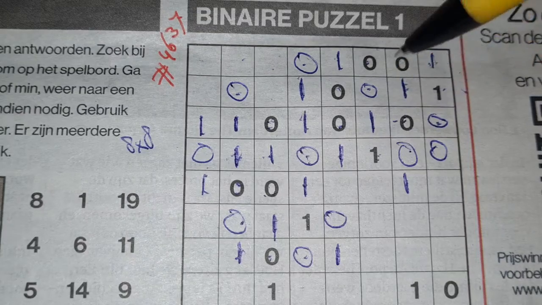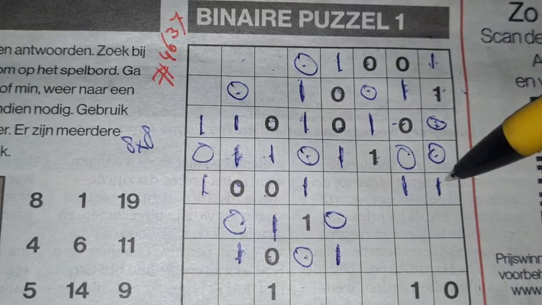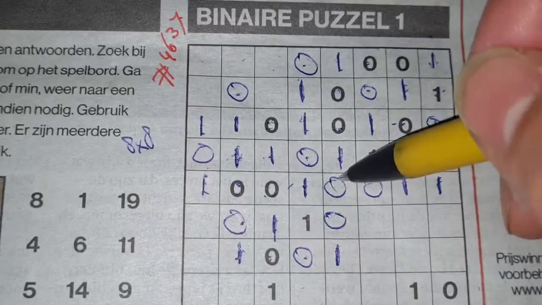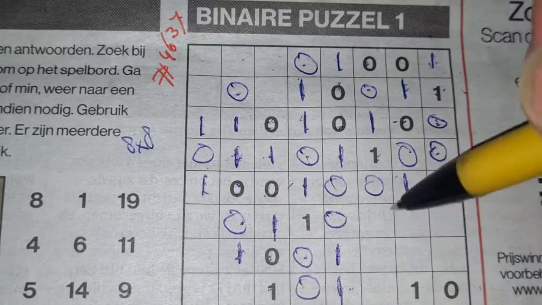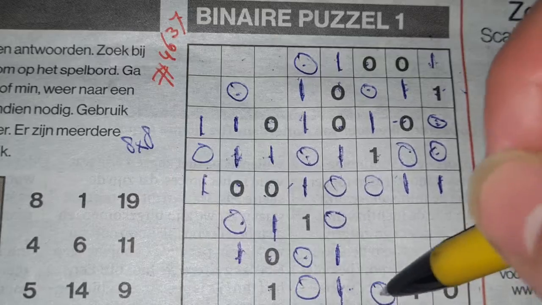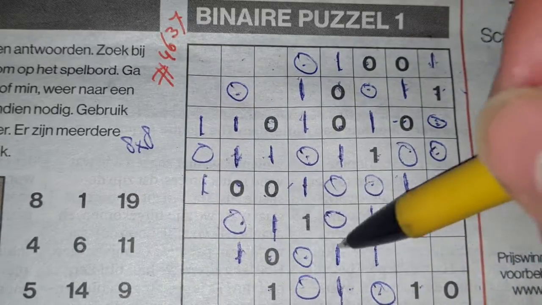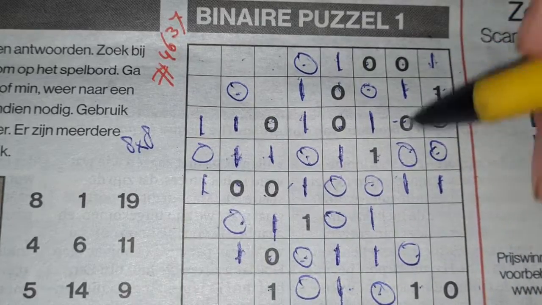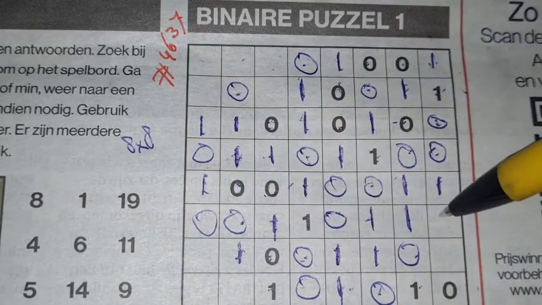Then, yeah, double O, here one, there one. 4 ones we have here, so the rest are O's. 4 O's we have here, so the rest are ones. Between 2 ones comes an O. Between 2 ones comes an O. 4 O's we have here, so the rest are ones. Double 1, here no, there no. 4 O's we have here, so the rest are ones. 4 ones we have here, so the rest are O's.